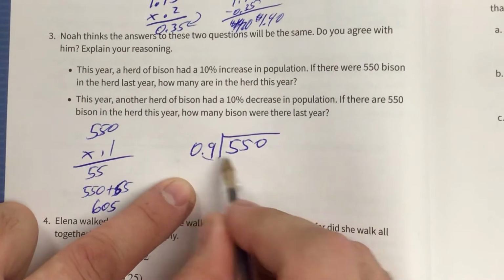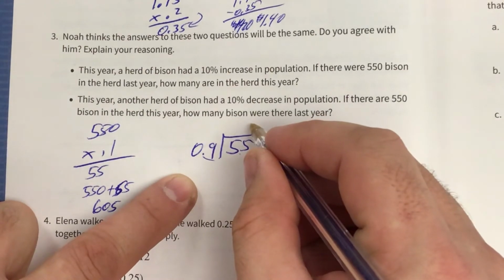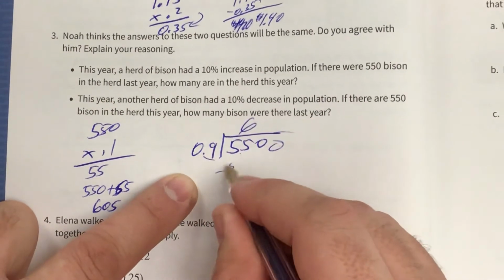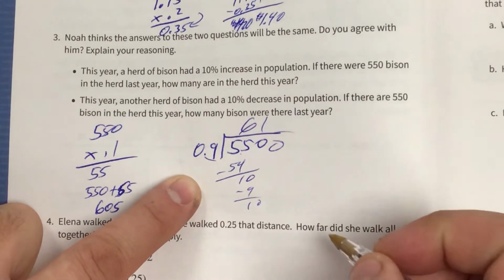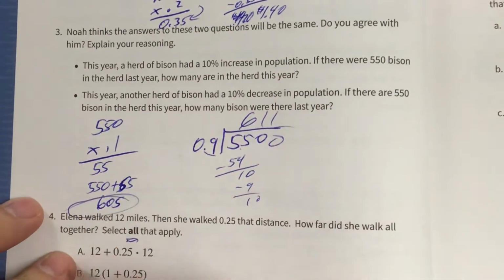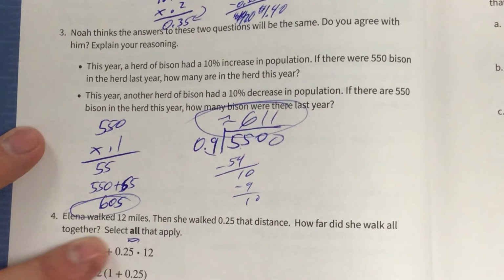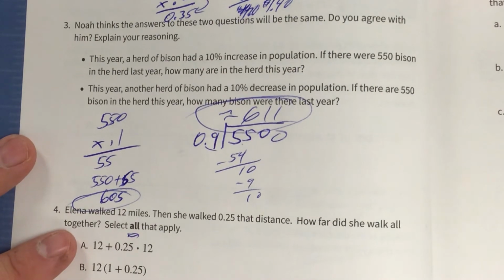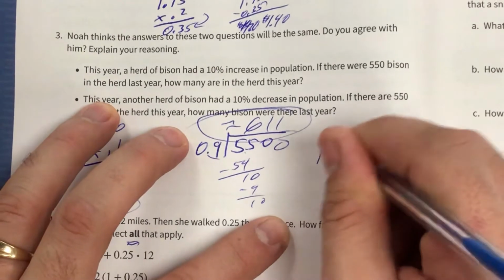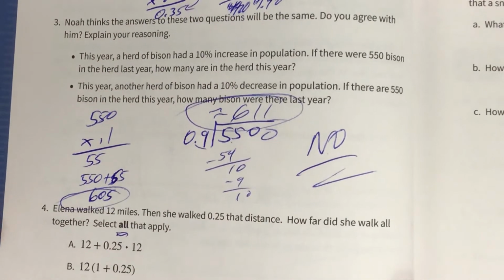So let's see. 9 into 55. 6. 10. All right, so 605 bison, about 611. Are they the same answer? No. They are not the same. And the only way you would be able to do that is if you showed the work and figured it out.